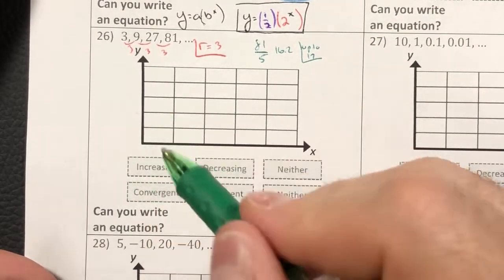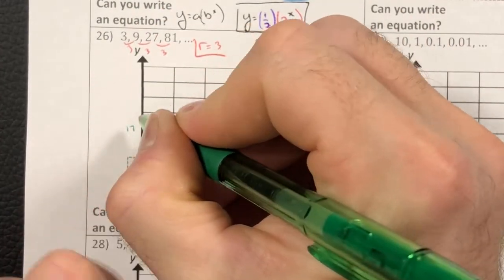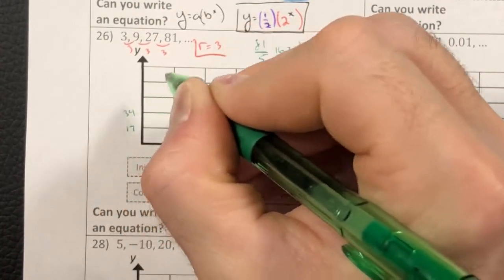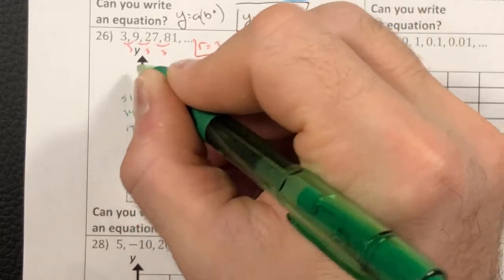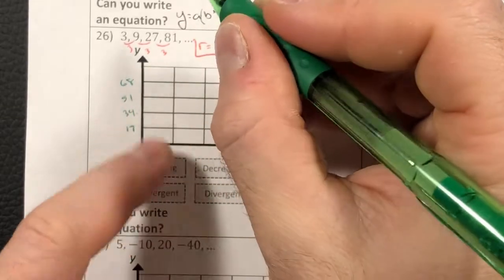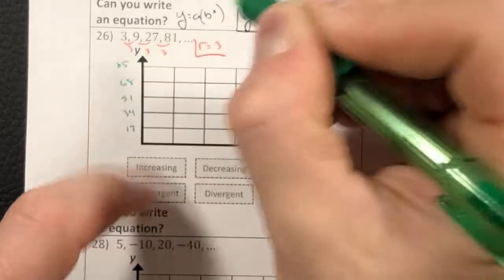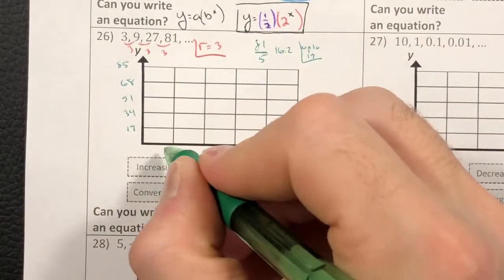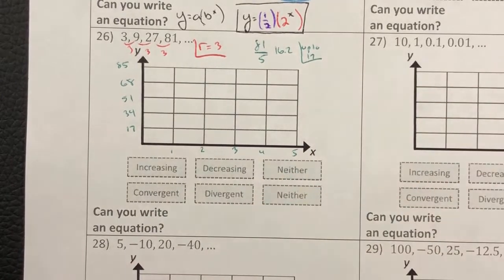So each value is going to be 17 total. So I have 17, 34, 51, 68, 85. Perfect. And I go through 1, 2, 3, 4, 5. Awesome.